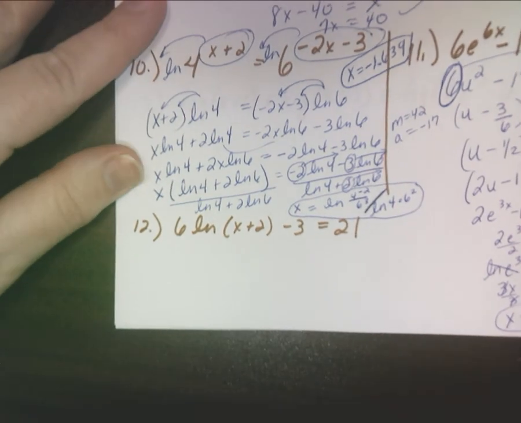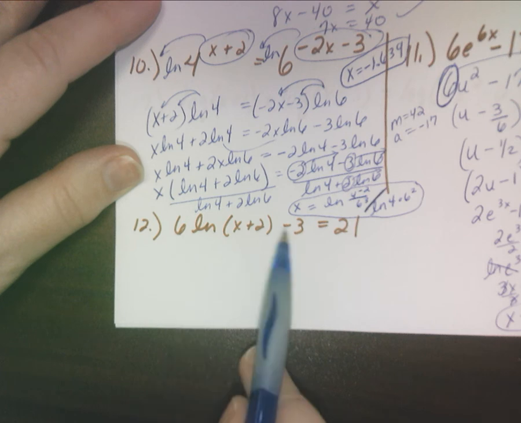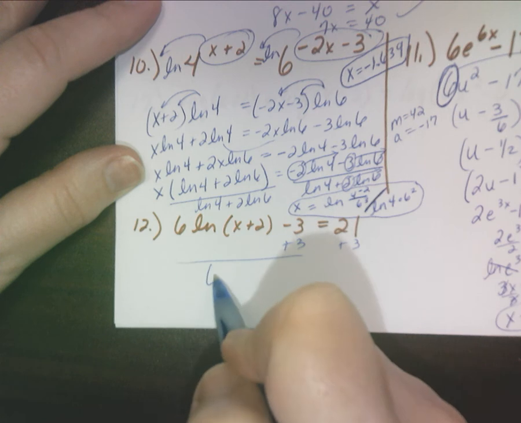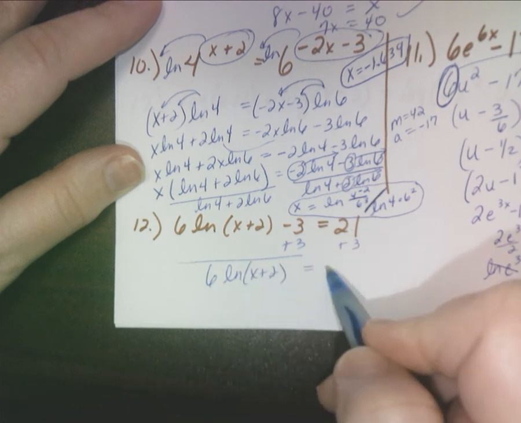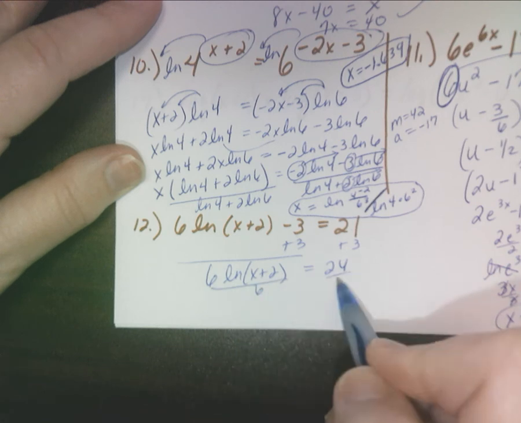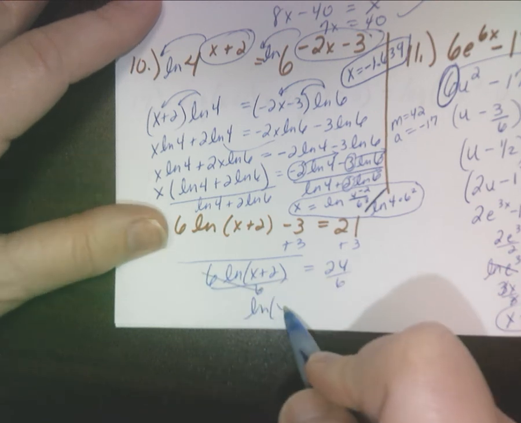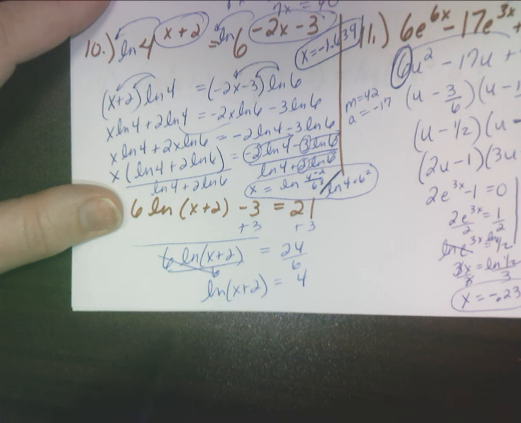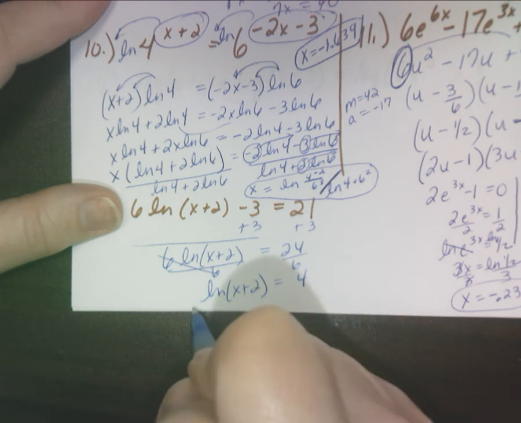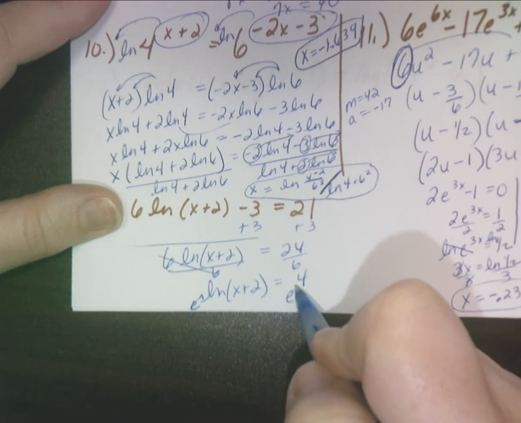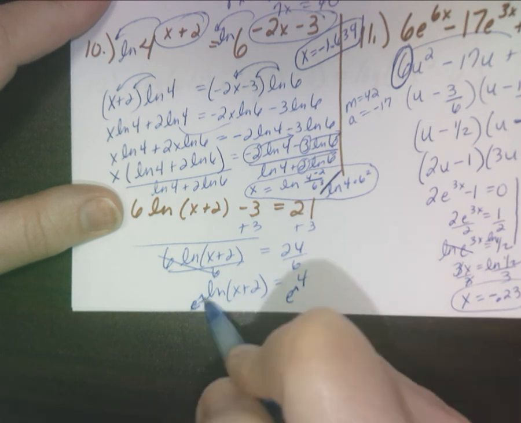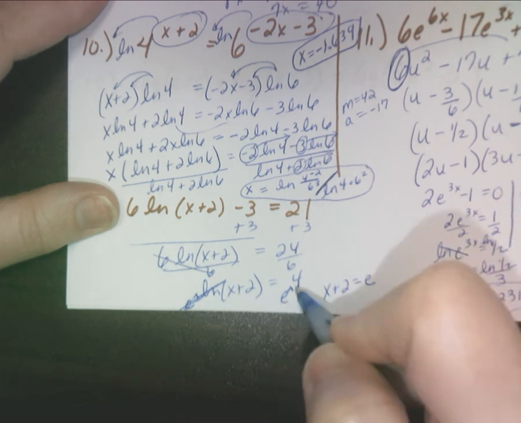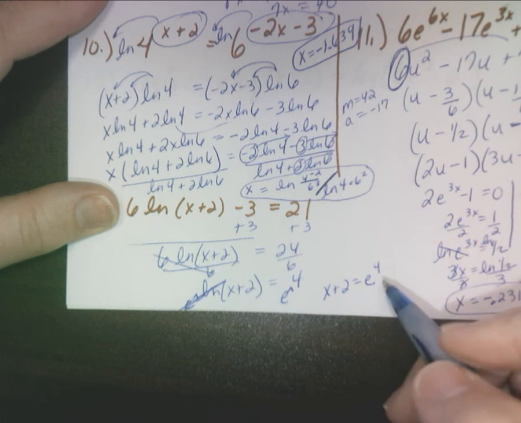And number 12, I've squeezed over here. So got all these numbers in front of an ln, add that 3 over, so you get 6 ln of x plus 2 equal to 24. Divide out the 6. You want your ln by itself. All right, and then how do you undo an ln? You e it. Okay, so it's e to this power, e to that power. The e and the ln cancel, and you're left with x plus 2 equals e to the 4th. And then you minus 2.